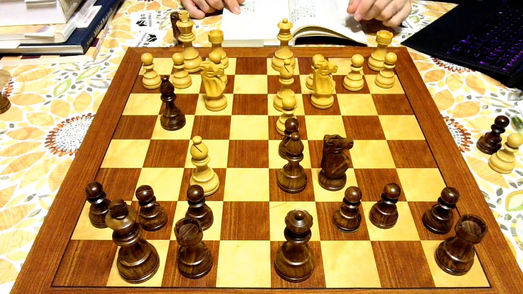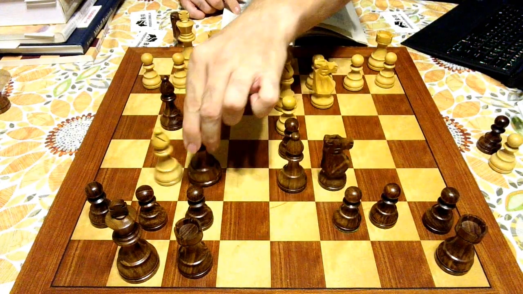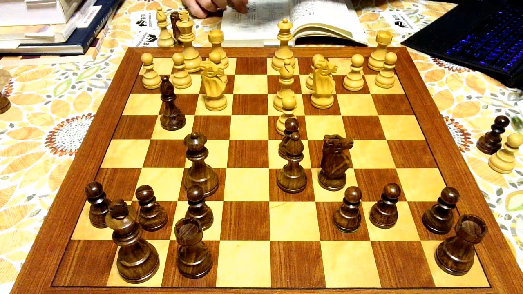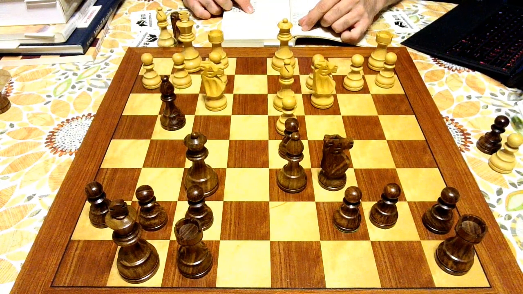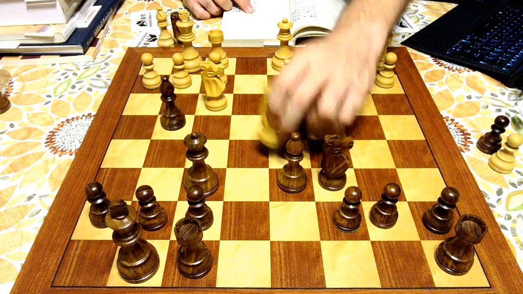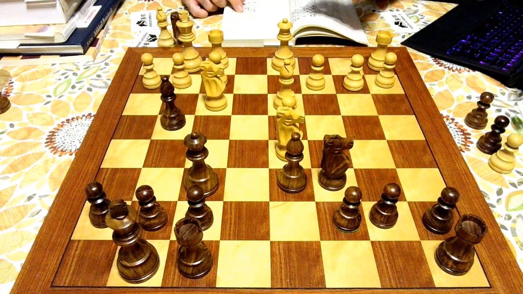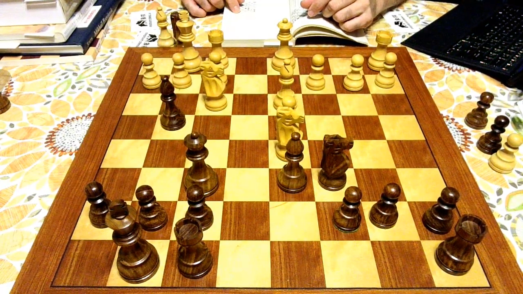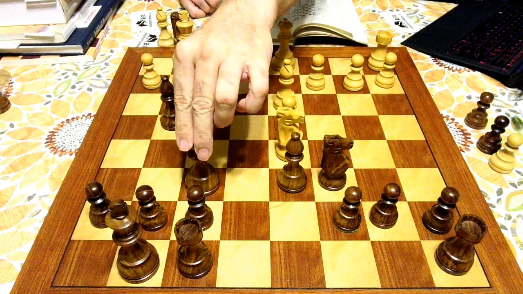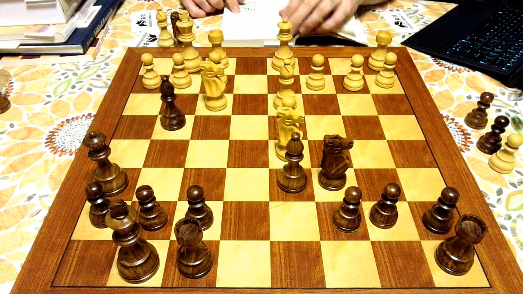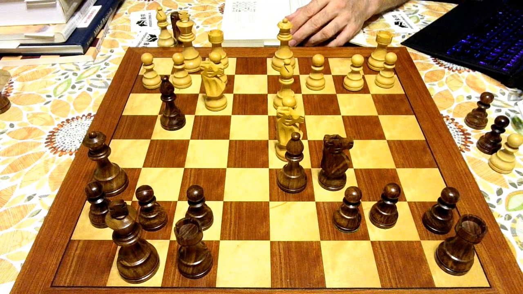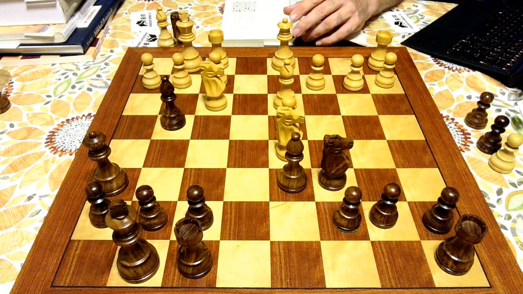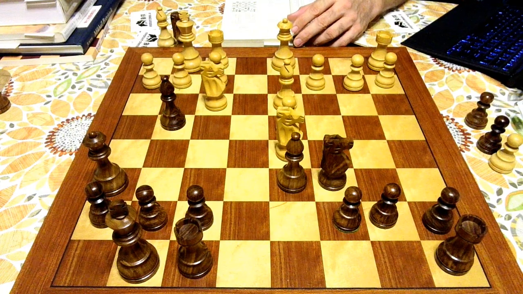Boom. Queen takes bishop. Boom. Knight takes pawn. Boom. And now we have queen, rook 3. So it should go here. And it seems that I was able up to now to read the game without making mistakes.